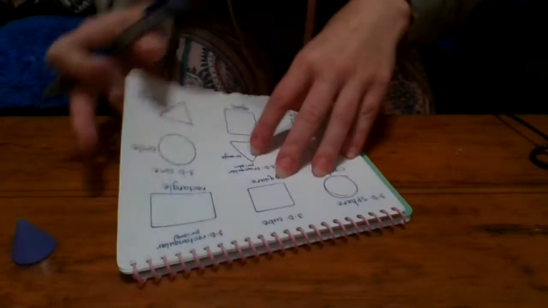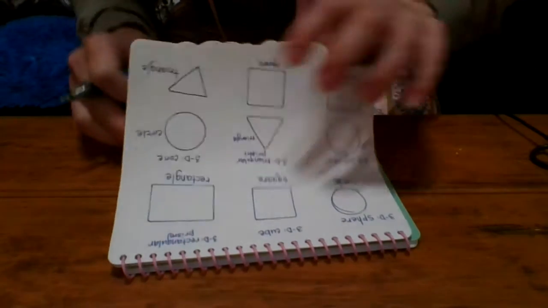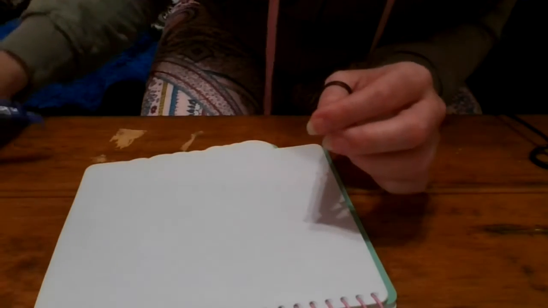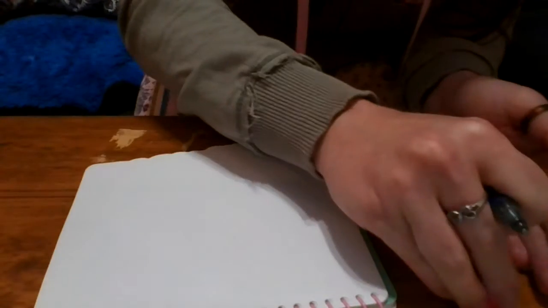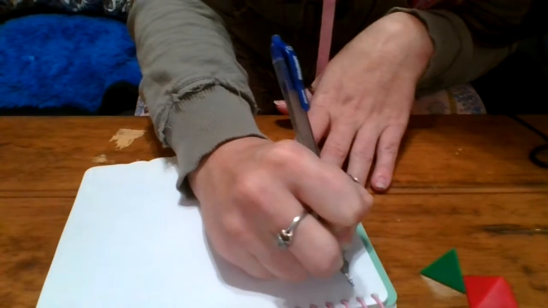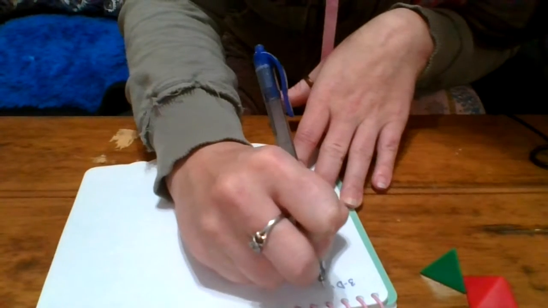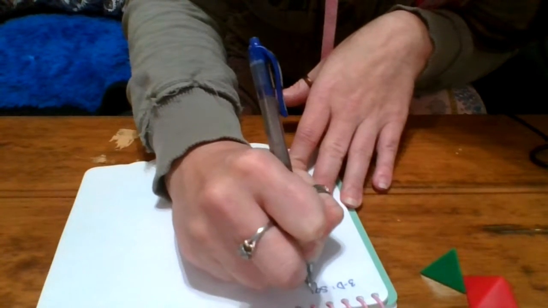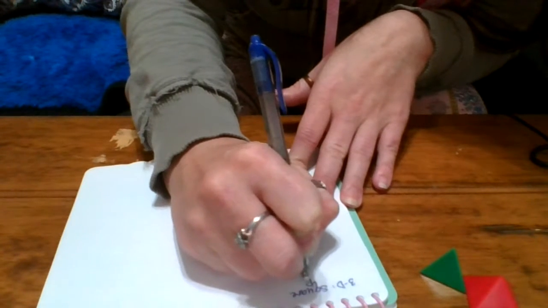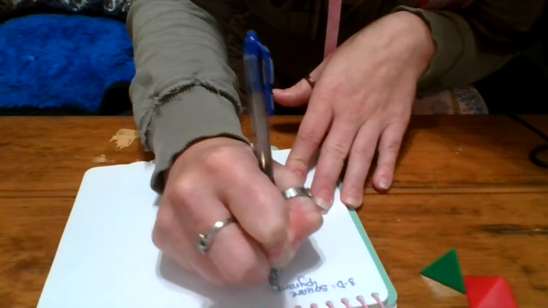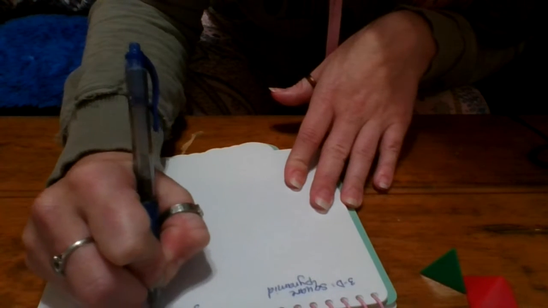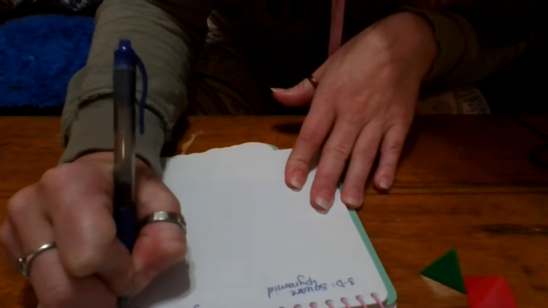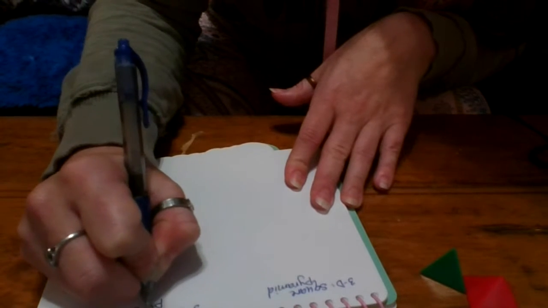Okay. I'm going to need more paper. So hang on. I'm just going to flip to another page. And we have our pyramids left, and that's it. So 3D, we have our square pyramid. And we have our triangular pyramid.